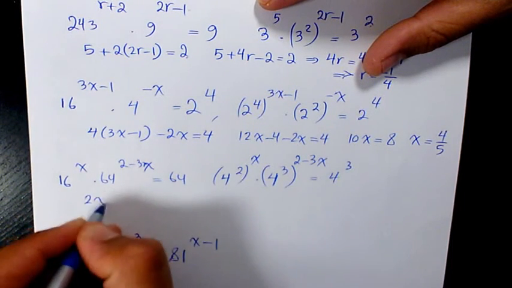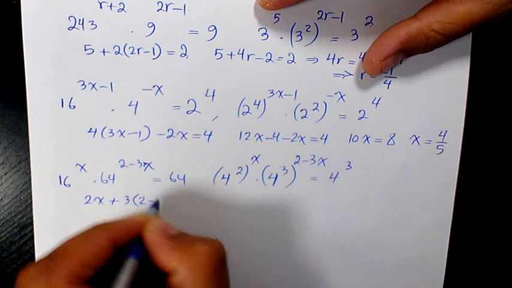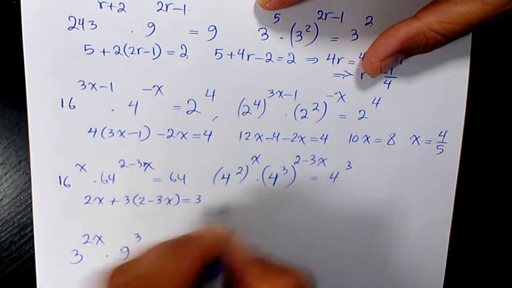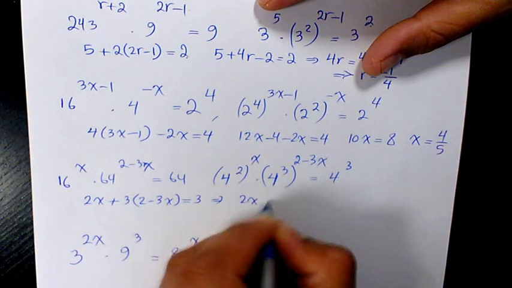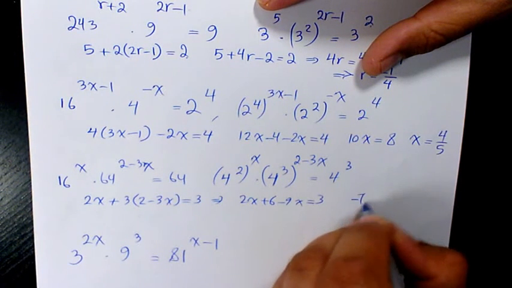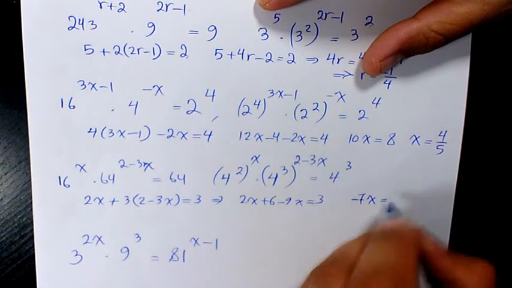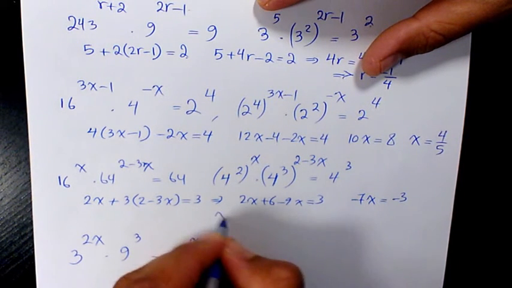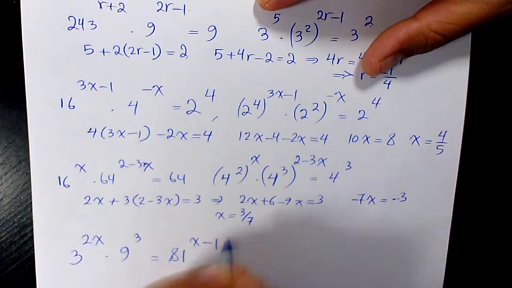So that's going to be 2x plus 3 times 2 minus 3x equals 3. So that's going to be 2x plus 6 minus 9x equals 3. So that's going to be negative 7x equals 3 minus 6, which is negative 3. So x will be 3 over 7.